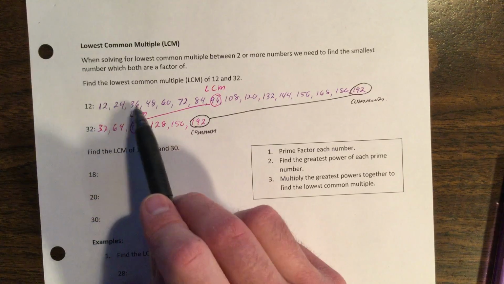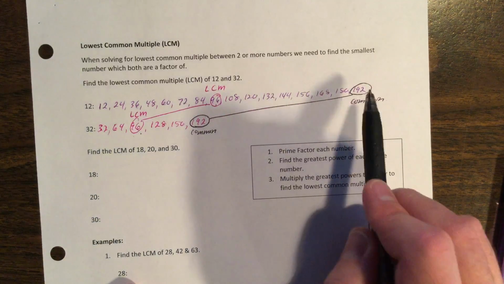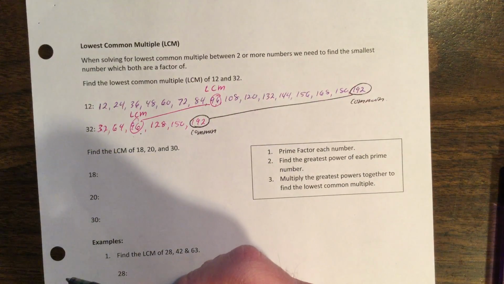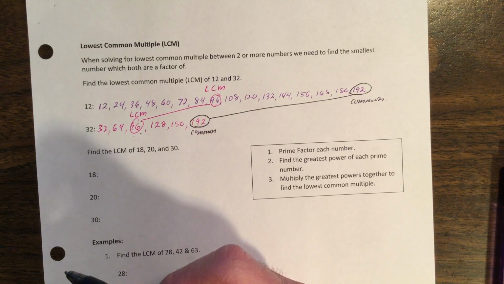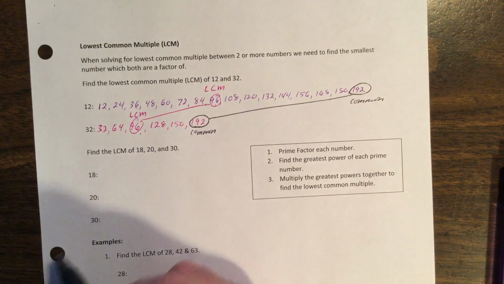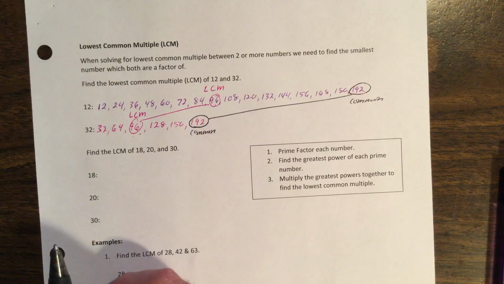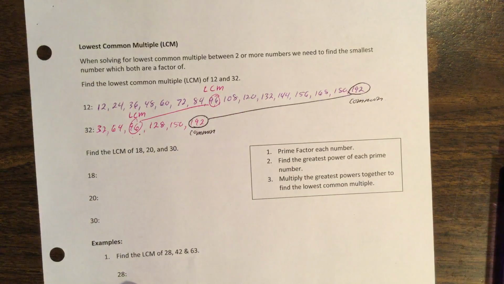Here it is 1, 2, 3, 4, 5, 6, 7, 8, 16, 24, and so on and so forth is the number that we would get. So this is one way of finding the lowest common multiple. It's one way of solving for that.